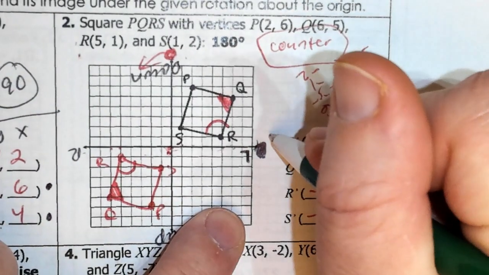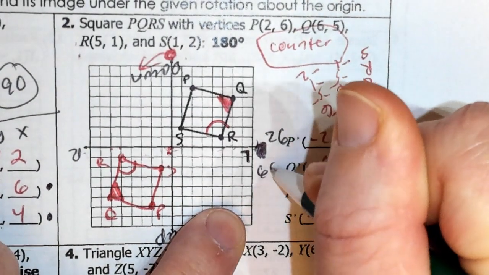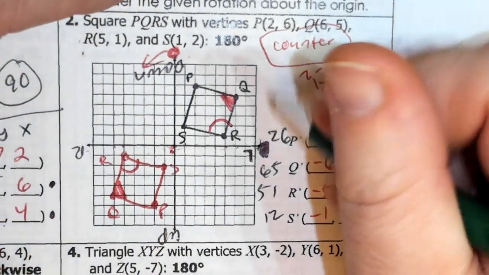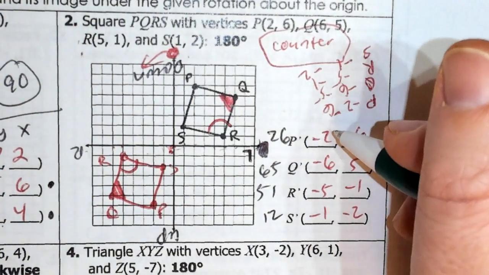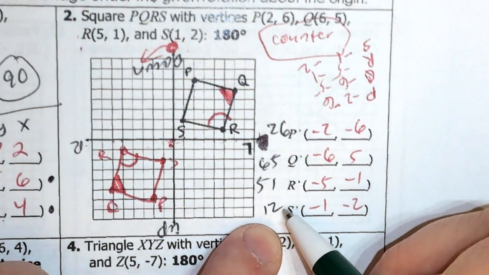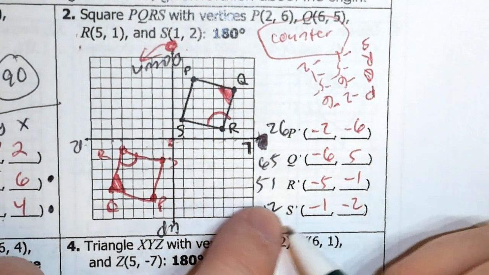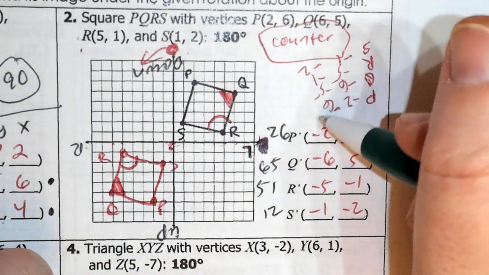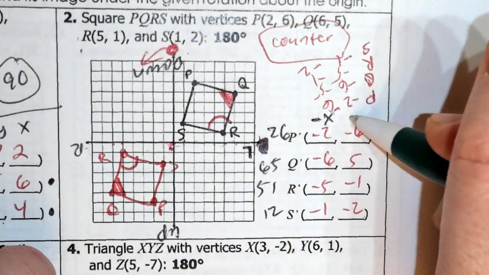So I'm going to check this. 2, 6, 6, 5, 5, 1, 1, 2. And if this is your XY, what happens with the pattern? If you notice this, all the coordinates are still in the same place, but they just toss on a negative. So this would be a negative X and then negative Y.